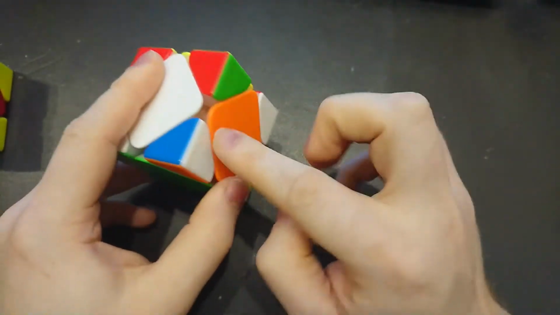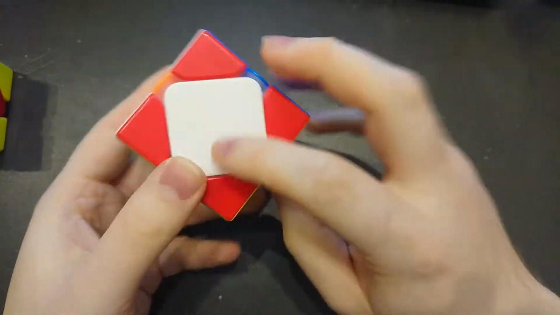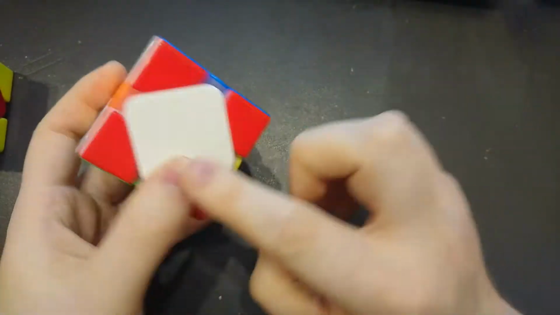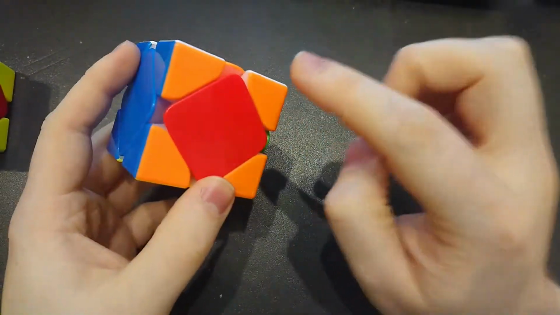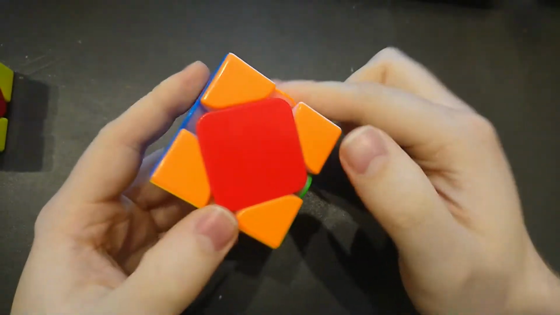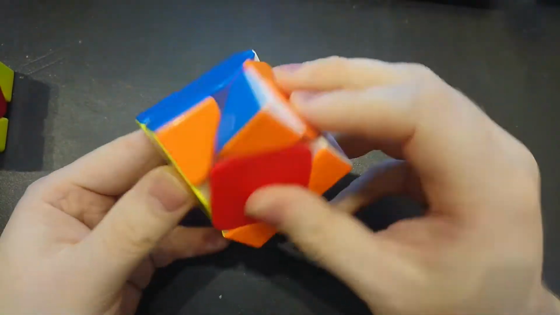But we have a horizontal U-perm, and that can be better, because when you have a U-perm, it's best when it's vertical, because then you can just do a U-perm like this.